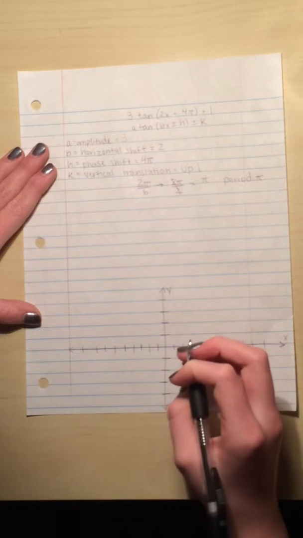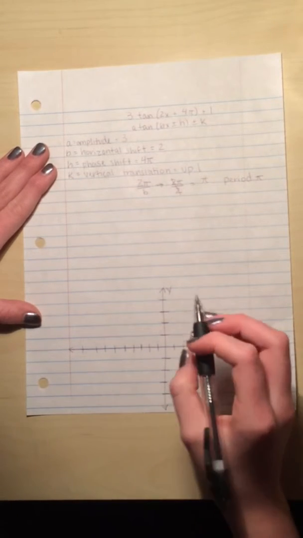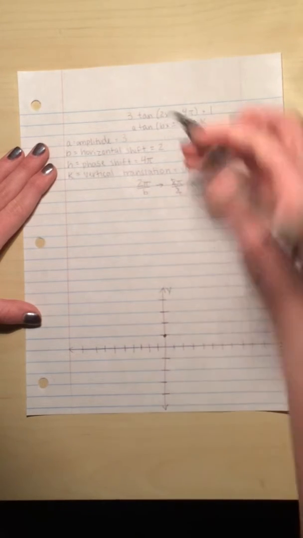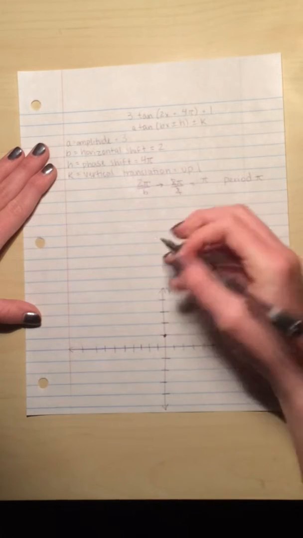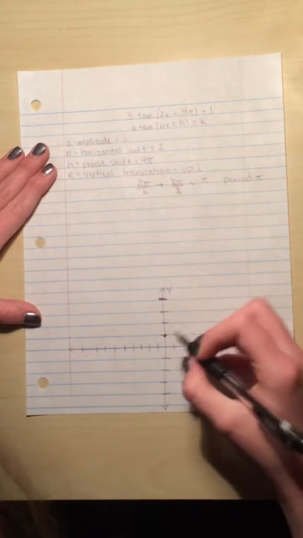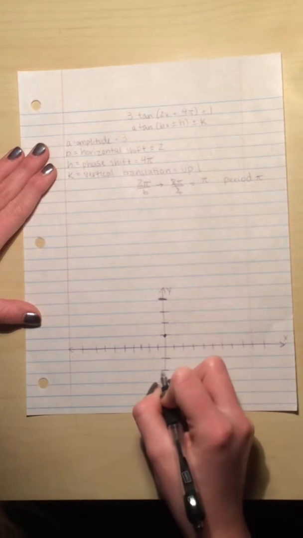To find the max and the minimum of the graph, we use the amplitude. Going off the vertical translation, we see that the amplitude is 3, so we know that the max is 4. The maximum of the graph will be 4, and the minimum of the graph will be -2.